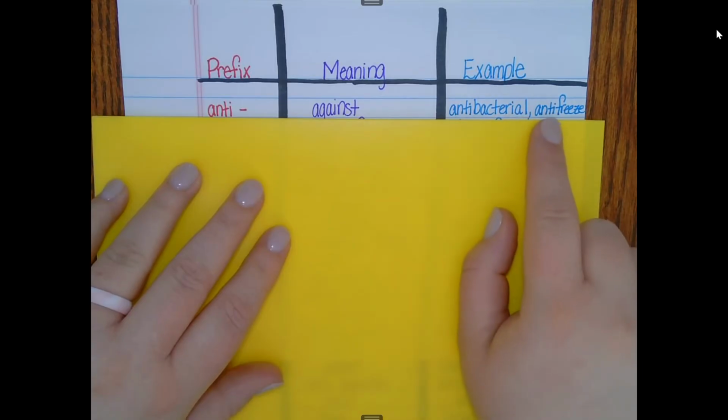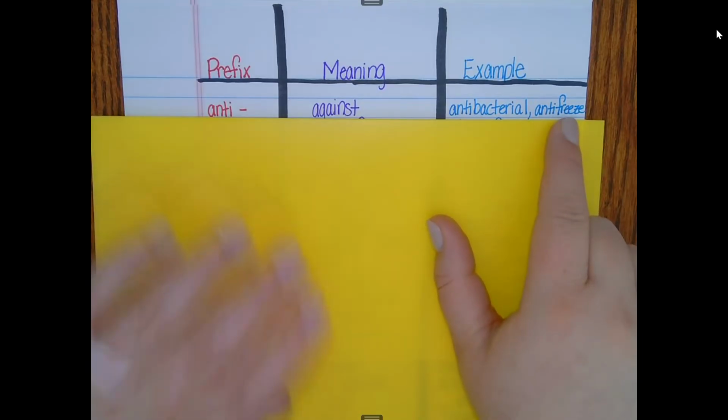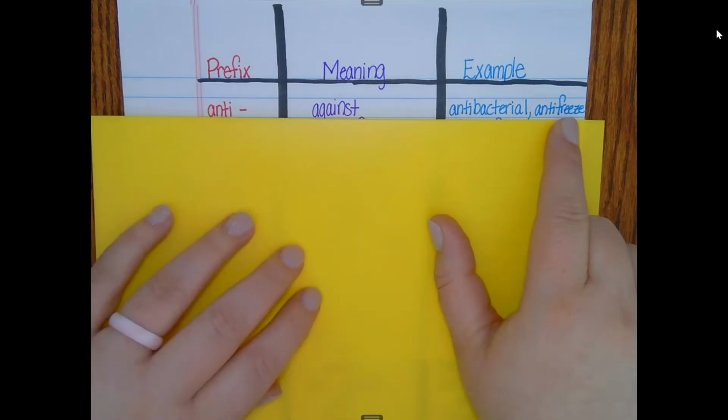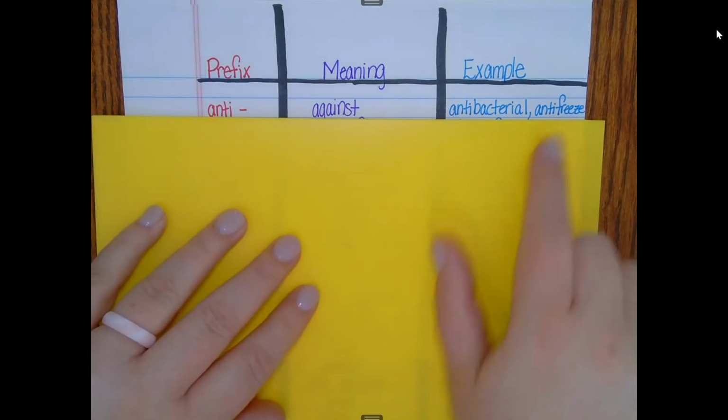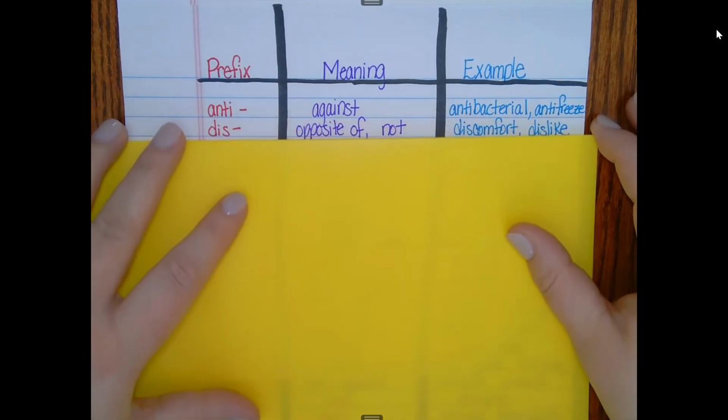Another example word is antifreeze. You might hear mom or dad talk about putting antifreeze in their car, and that's going to work against the fluids in their car freezing in the cold weather. Again, make sure you pause in between each of these to write them down.